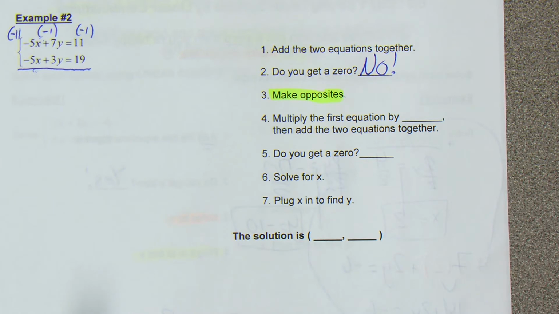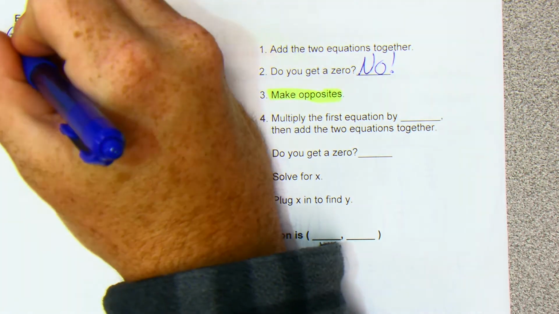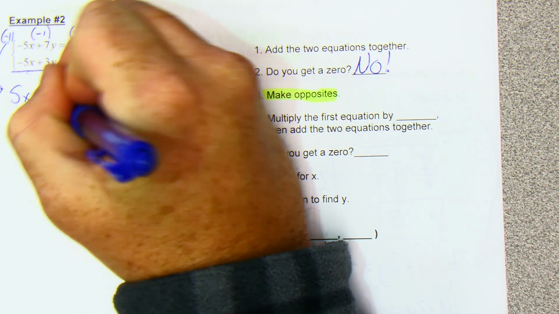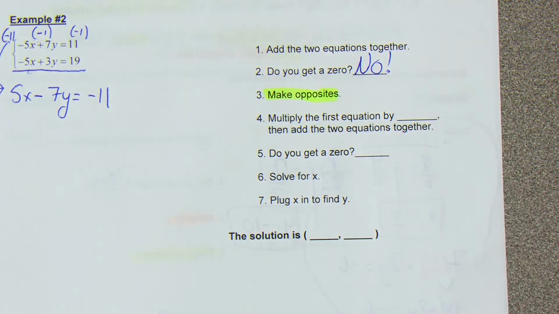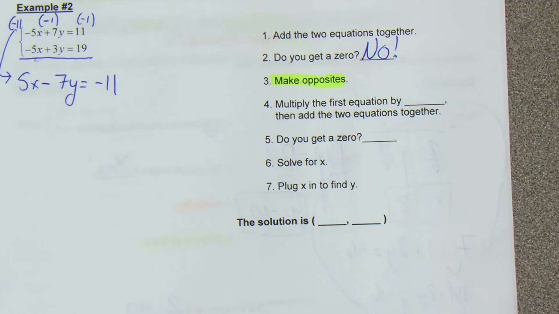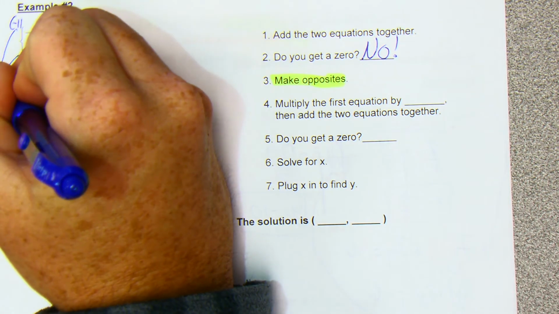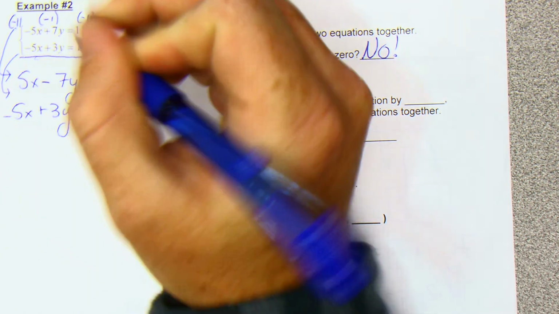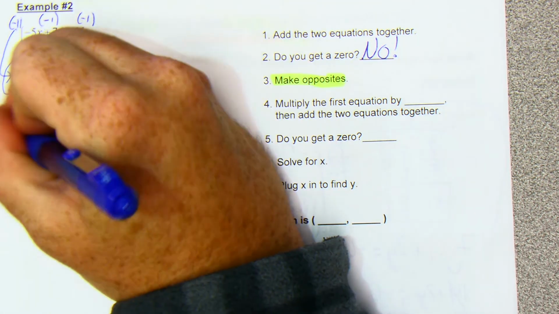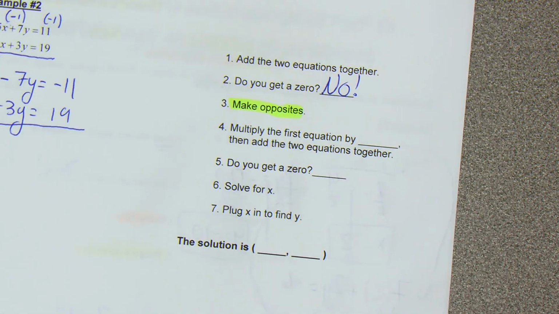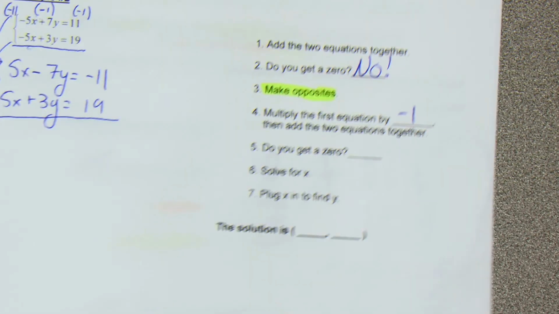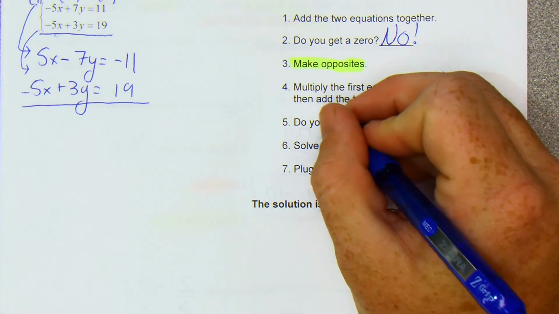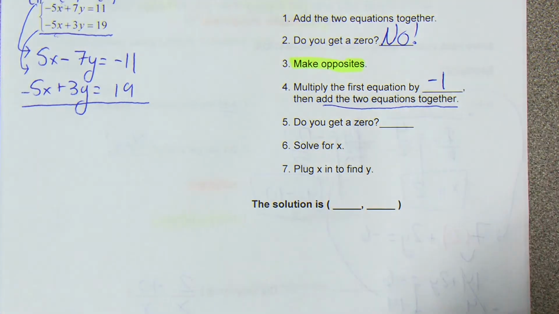That makes it so we have a positive 5x. So now down here we have 5x minus 7y equals negative 11, because that just changes all the signs. Then I bring down my next equation and put it right underneath: minus 5x plus 3y equals 19. Once I multiply by negative 1 and make opposites, now we add the two equations together again.